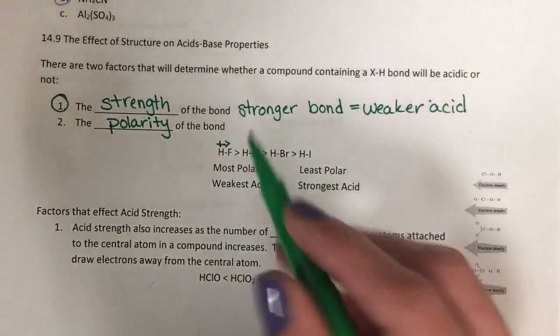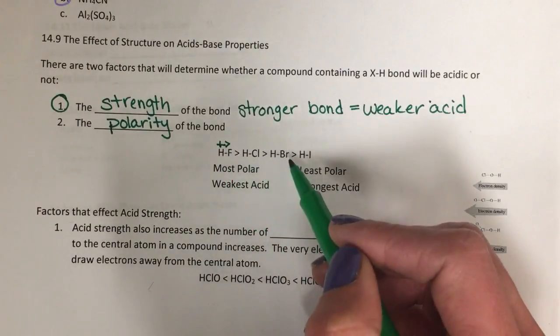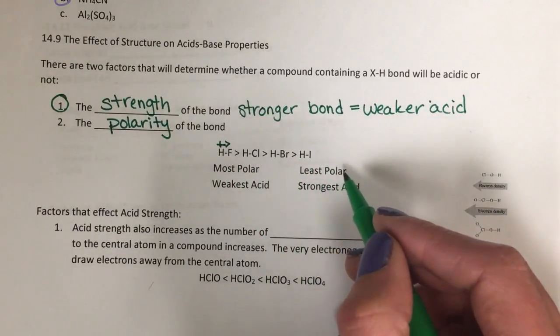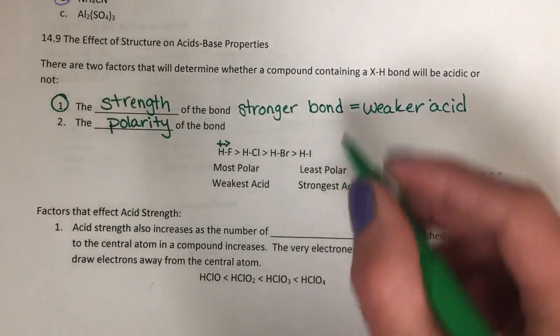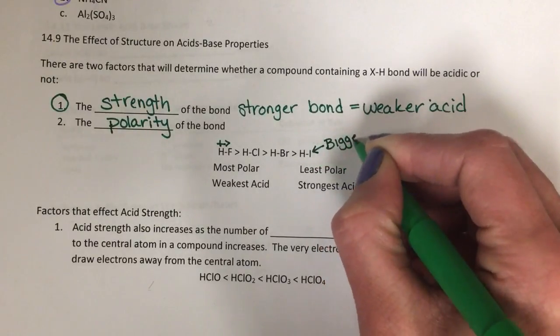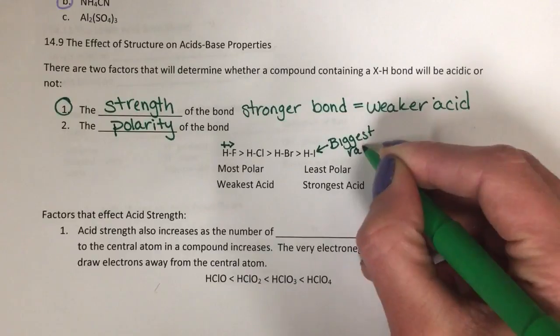Now, when we look at HF, HCl, HBr, and HI, as we go this way, it becomes less polar, but I is also the biggest atom. It has the biggest radius.